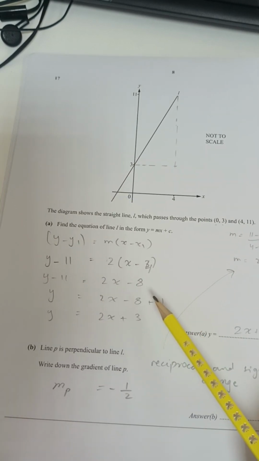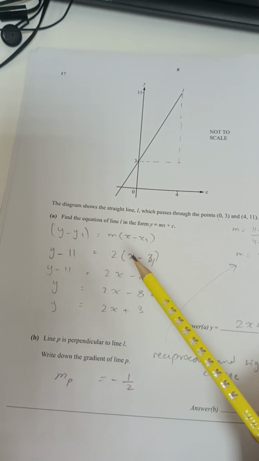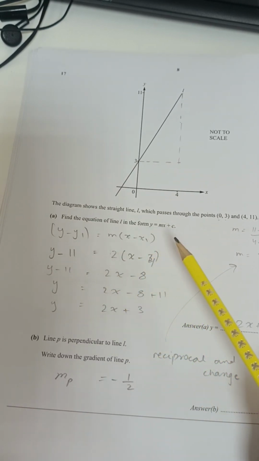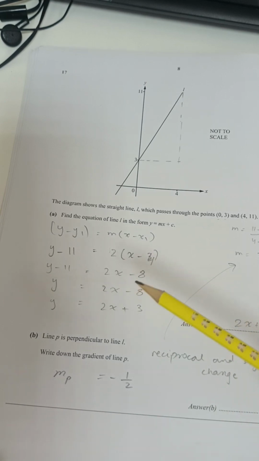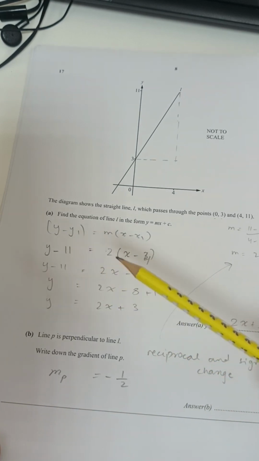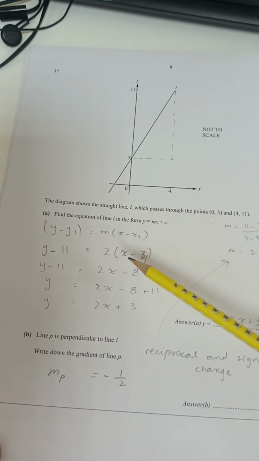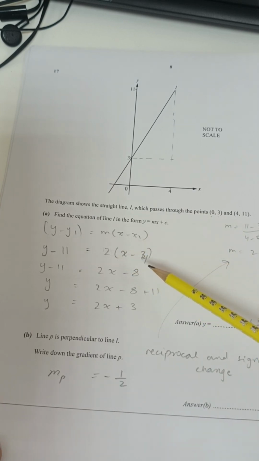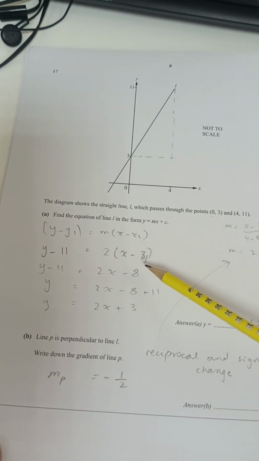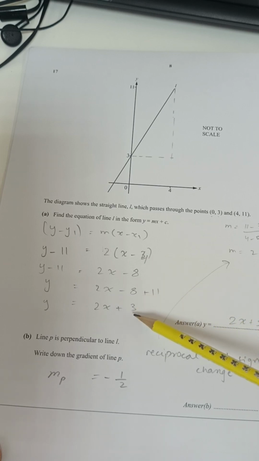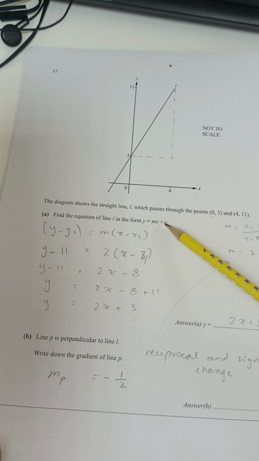Now coming back to this formula, y minus y1 equals m into x minus x1. You will just put the values here. y remains the same, y1 will be your 11, and then 2 into x minus x1. This will be x minus 4. If you solve it over here, you'll get y equals 2x plus 3. If you see, this is the same as the equation which was required.